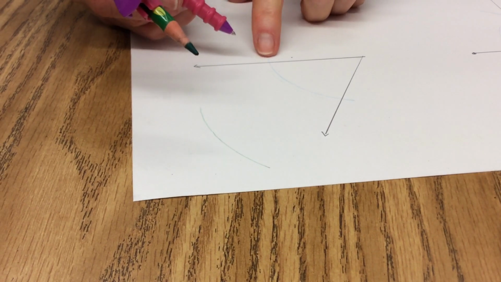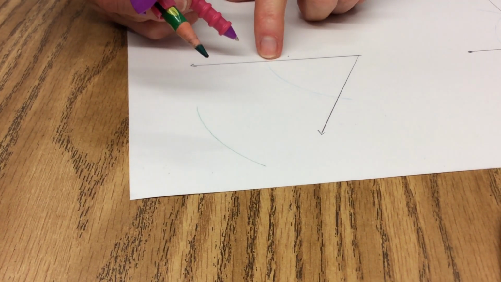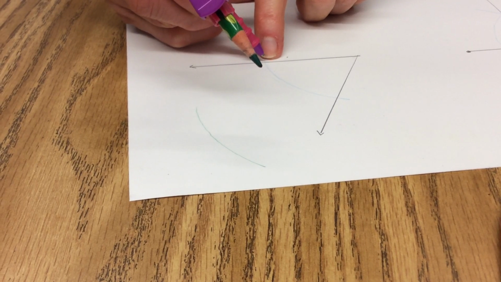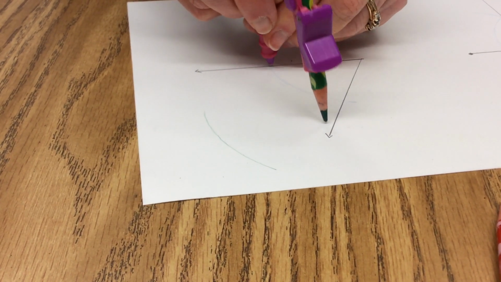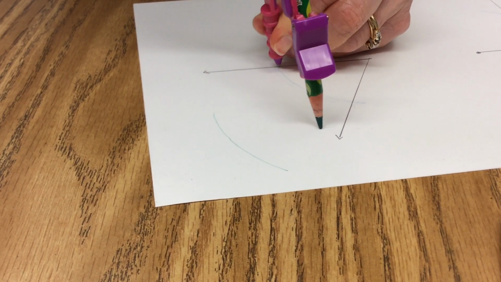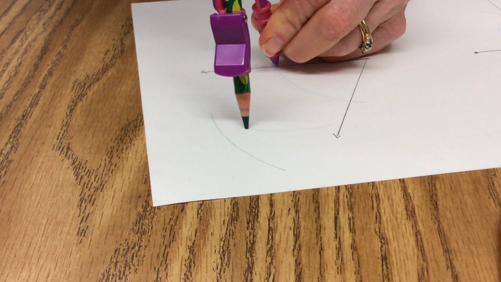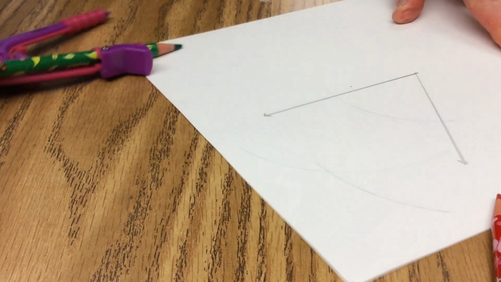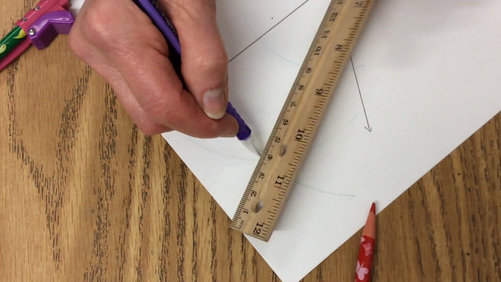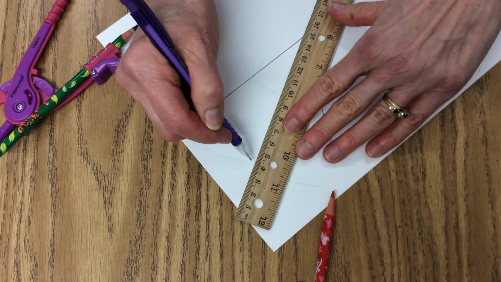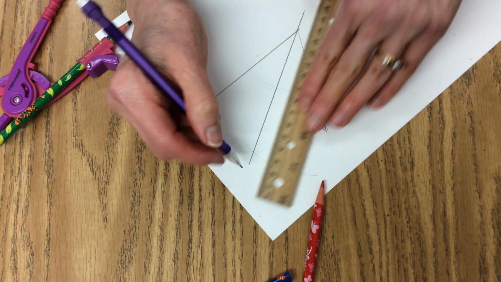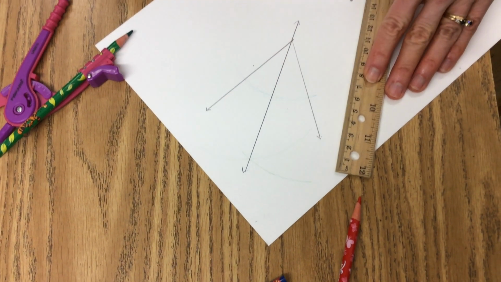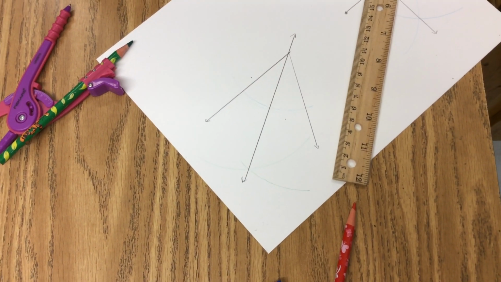Now I'm going to do the other thing where the arc intersected the other ray, and I'm going to draw another semicircle. And I just barely made one of them long enough so that you can see where they intersect. See where the two semicircles intersect. Then you're going to connect where they intersect with the vertex. And I didn't draw a very good line, but that's how you bisect an angle.